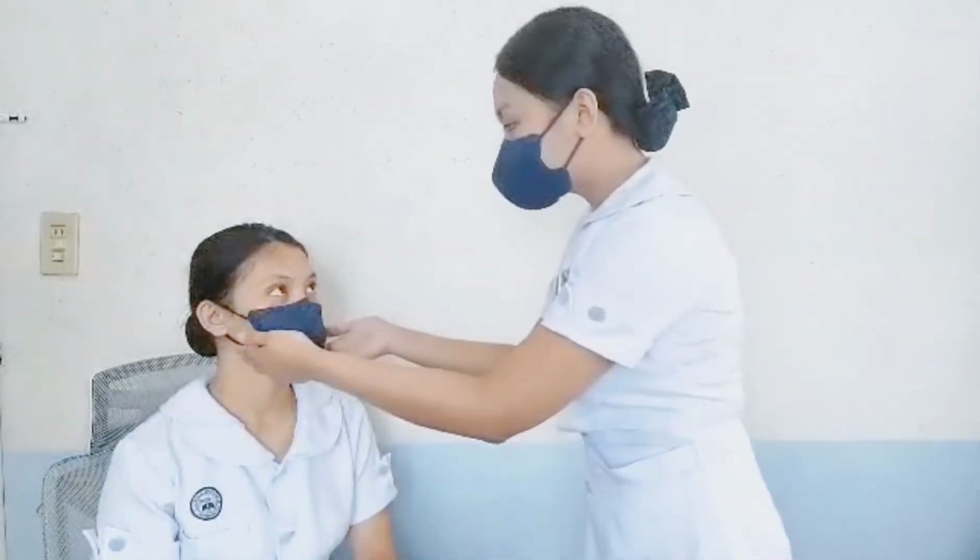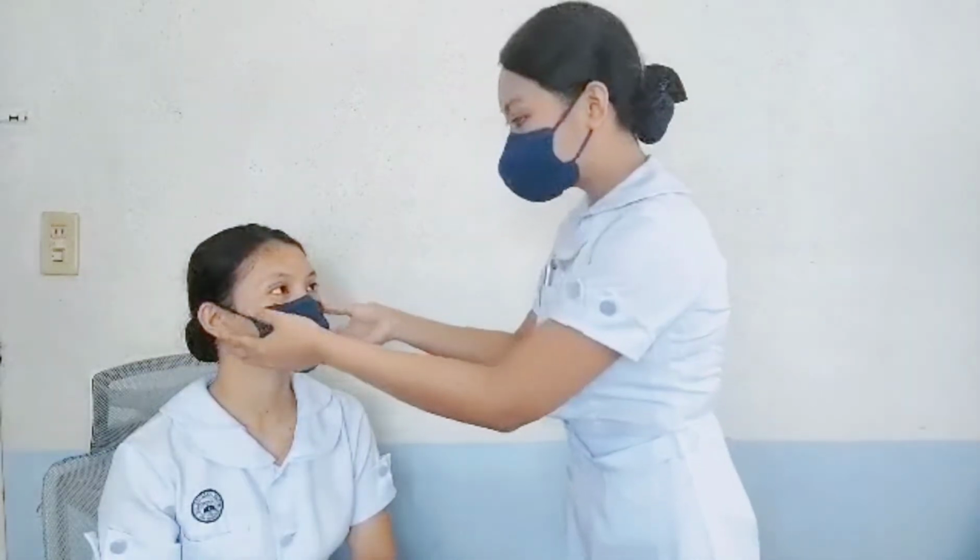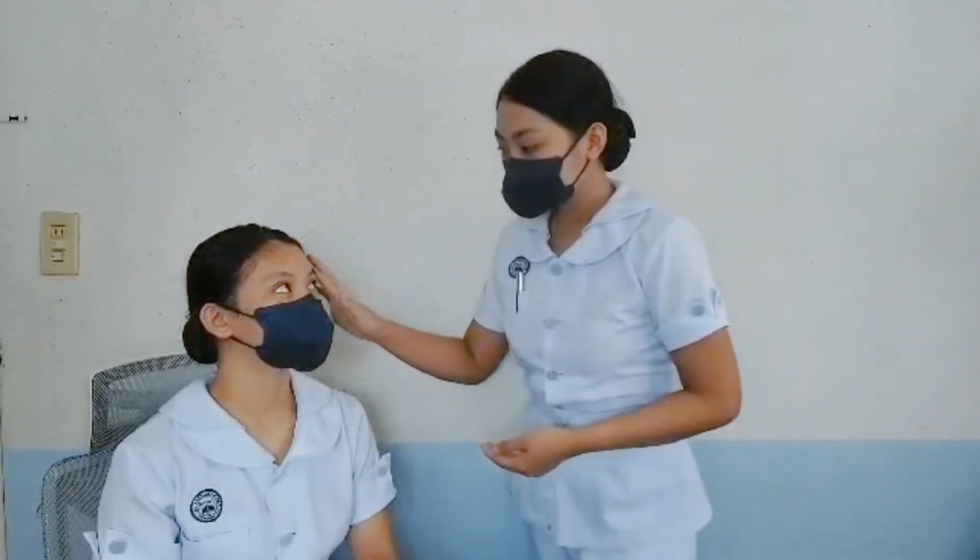So, the first thing we have to do is to inspect the eyebrows and eyelashes for hair distribution, alignment, skin quality, and movement. As I inspect, the hair distribution is normal and even. The movement is normal and the direction of curl is normal. Inspect the cornea by using a pen light for clarity and texture.